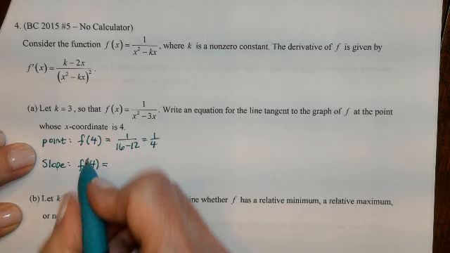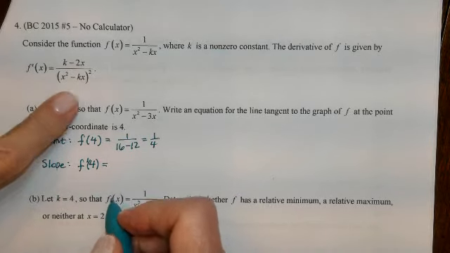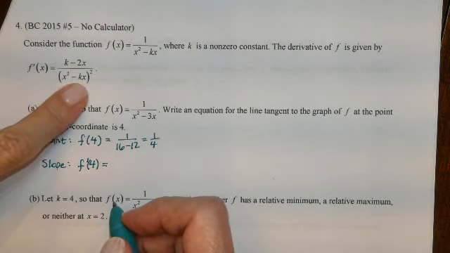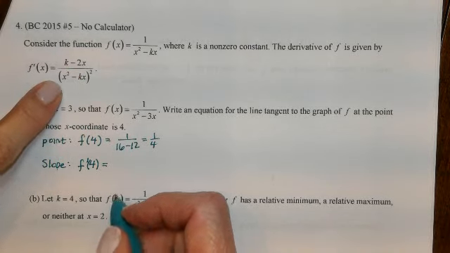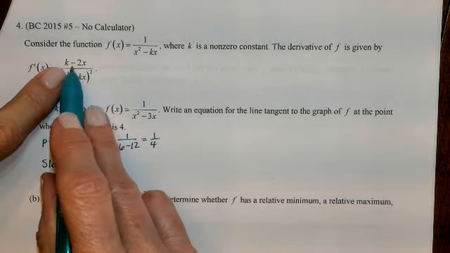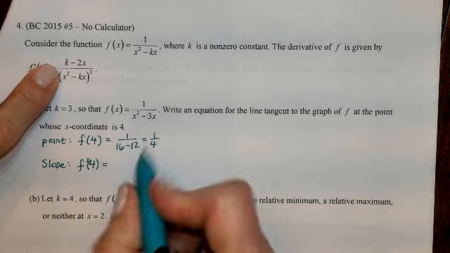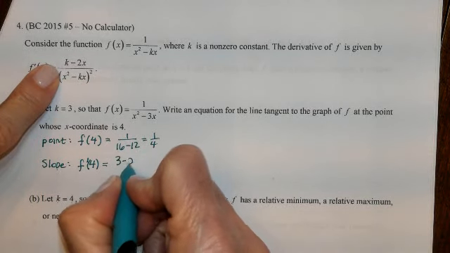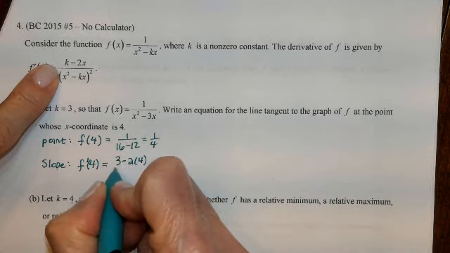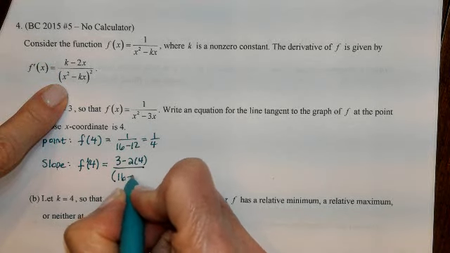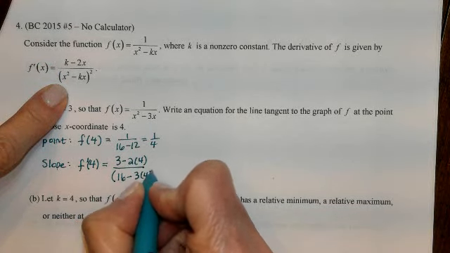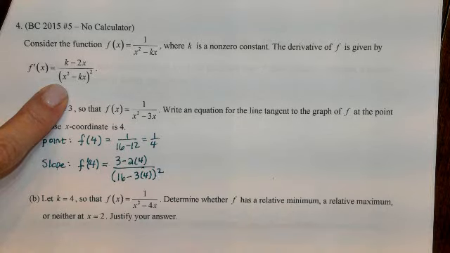So I'm putting 4 in for x in the slope. K is 3, so I'll have 3 minus 2 times 4 over 16 minus 3 times 4 squared.